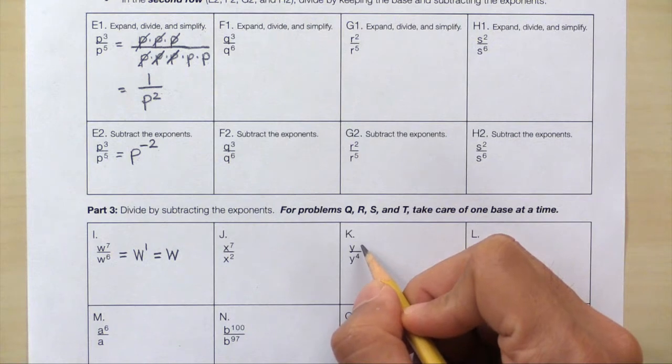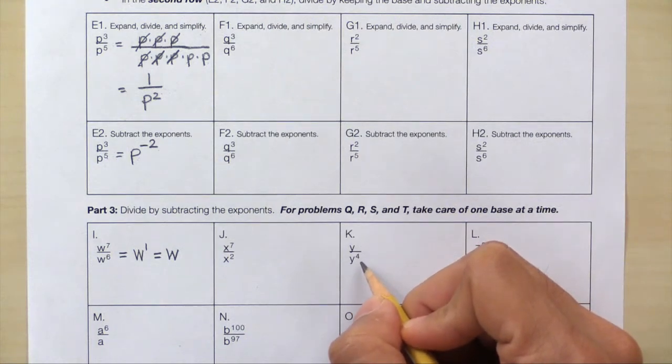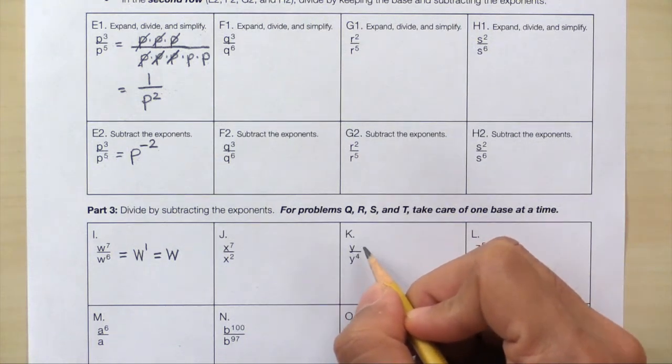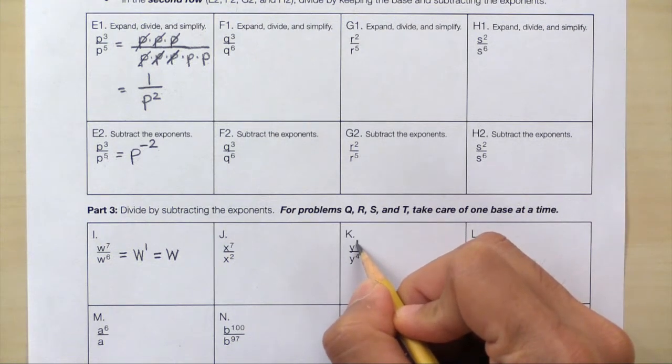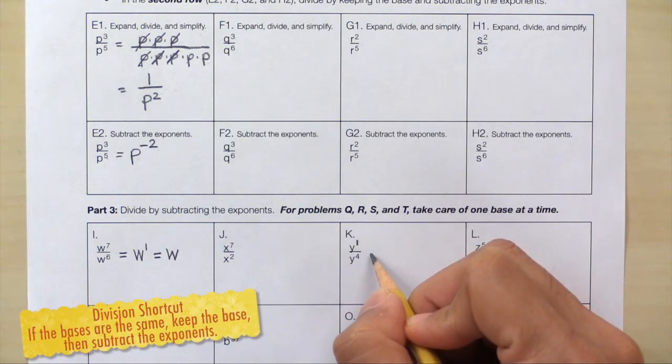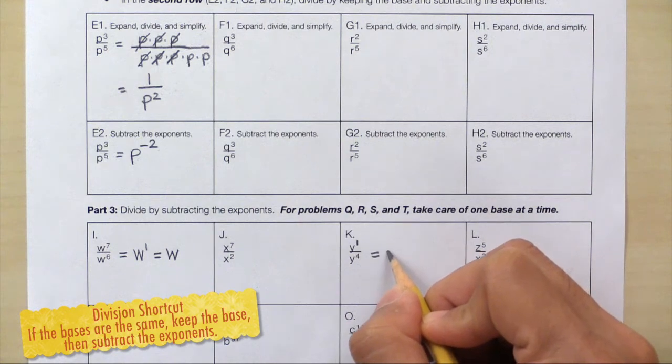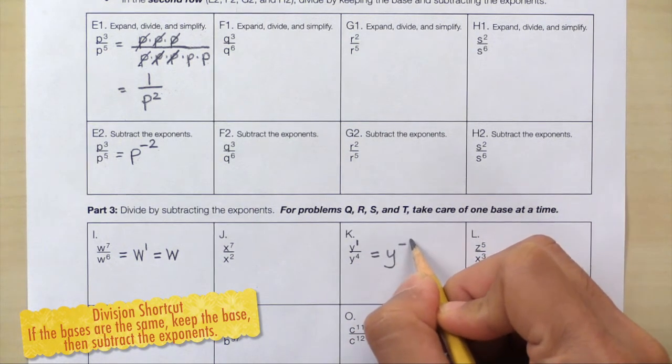Here's box K. Here we have y divided by y to the fourth. And remember, y can be written as y to the first power. Now let's use a shortcut. Our answer is y to the negative third power.